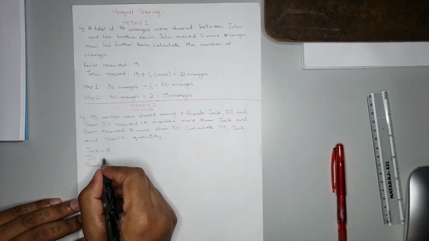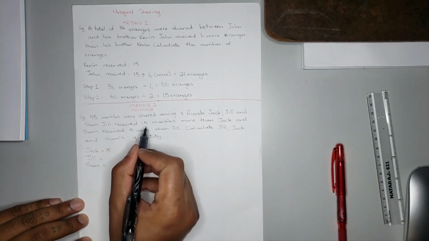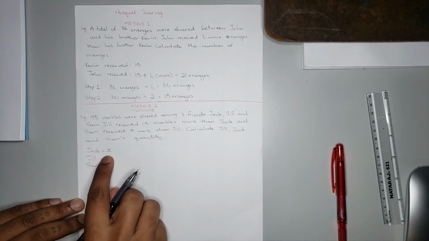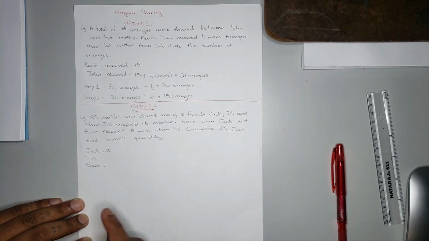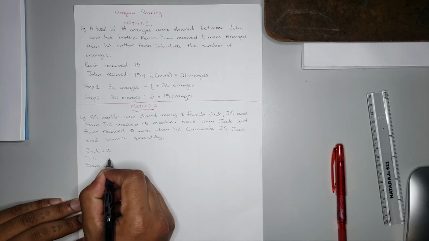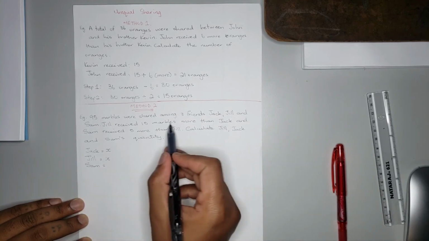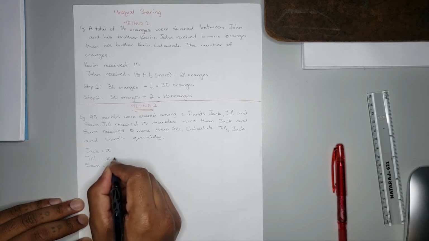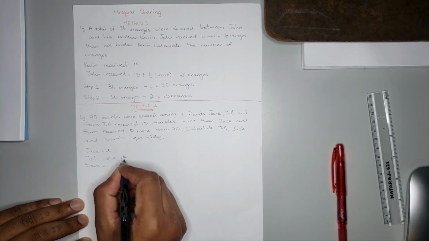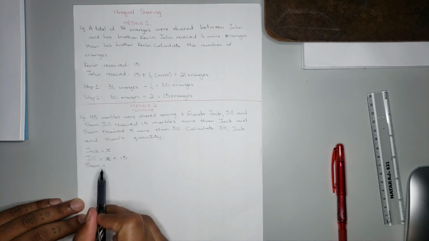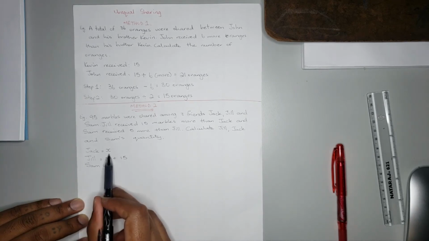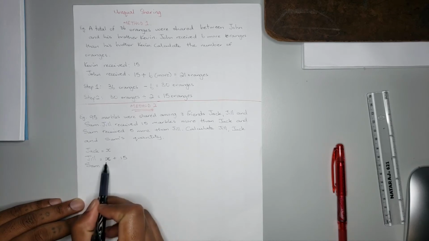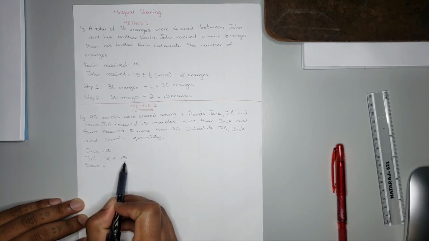From reading the question, we realize that Jill received 15 marbles more than Jack. We know Jack was represented by x, so Jill is Jack's amount plus 15 more. Remember, Jack was represented by x, that is why we put x here. So it is x plus 15, Jack's amount plus the 15 extra.